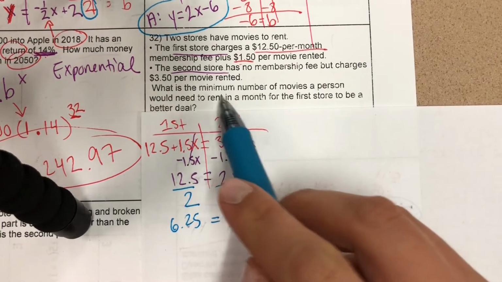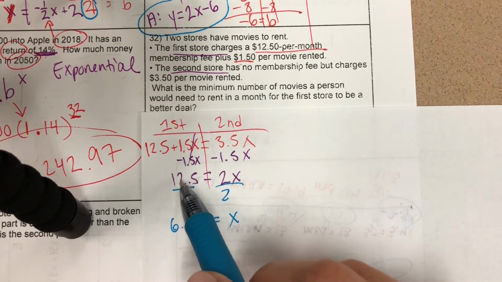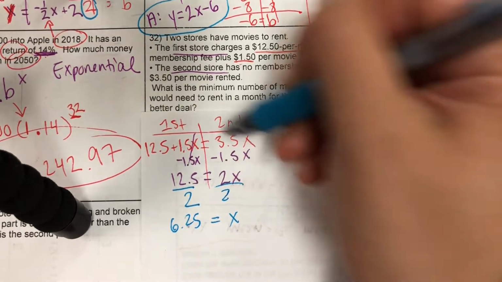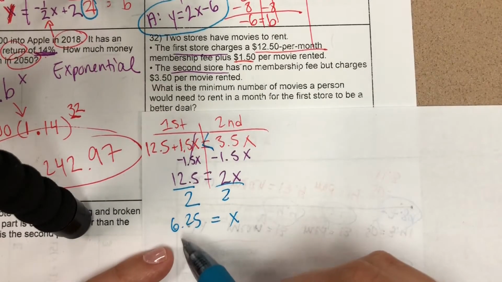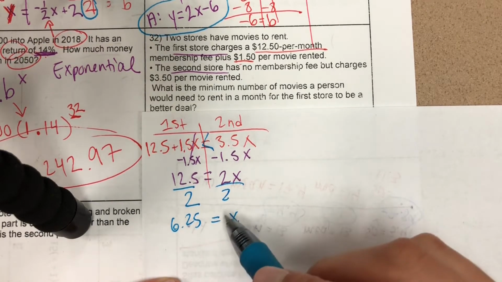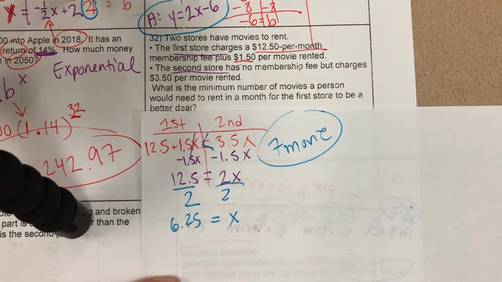Now, the question is, what is the minimum number of movies a person needs to rent in a month for the first store to be a better deal? So we want it to be a better deal. This would change it to an inequality. Well, they can't rent 6.25 movies, so you need to either round up or down. You would round up, making it 7 movies to be the better cost.